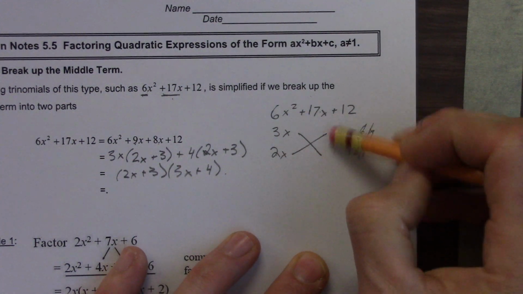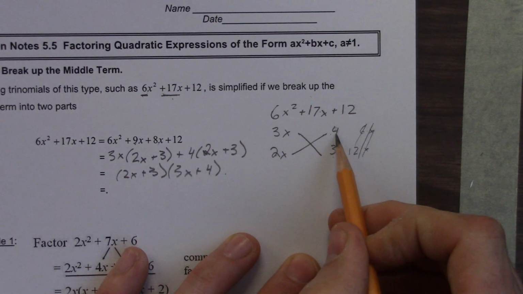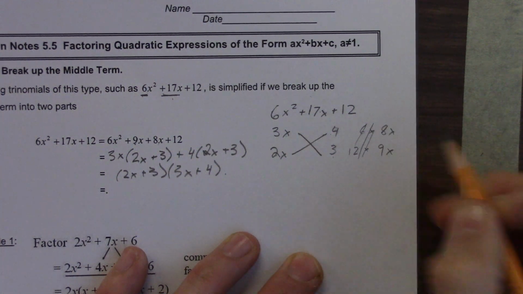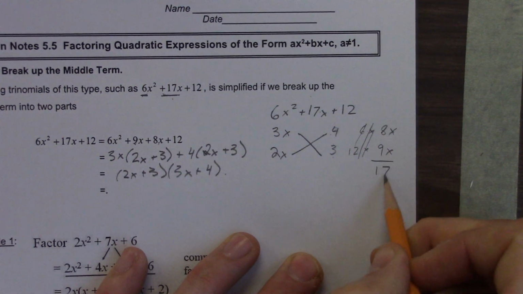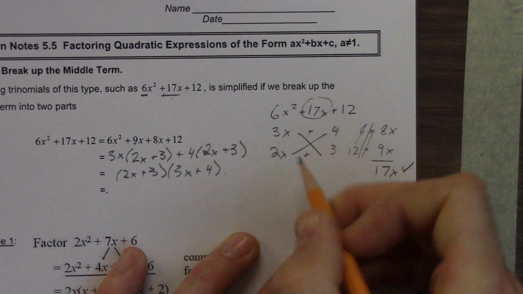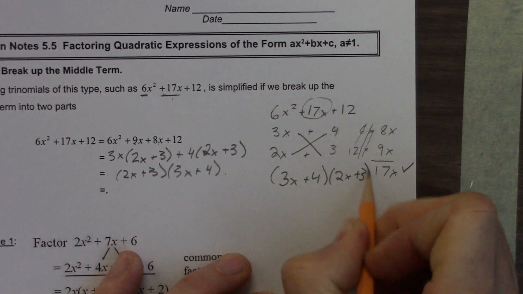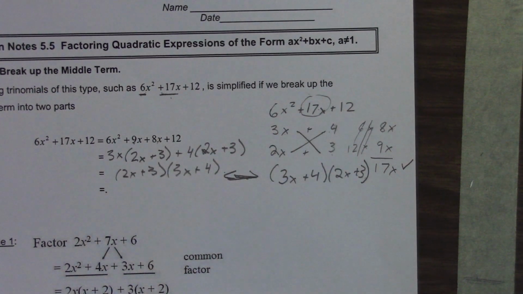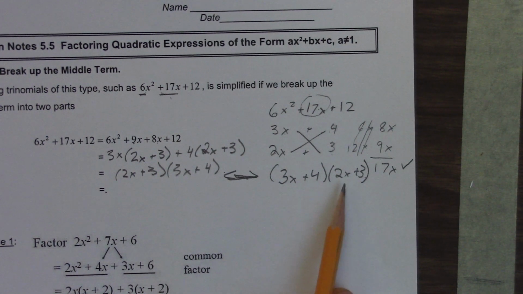Okay, what if we switch the 4 and the 3? Put the 4 on the top and the 3 on the bottom. We'll get 2x times 4 is 8x, and 3x times 3 is 9x. So now we have 8x and 9x. Can we add those together, get 17x? We can. This is the same as this term. So we know these are our two terms. Notice how these two values are the same. Doesn't matter the order, just like 5 times 4 is the same as 4 times 5, right? So these are the same.